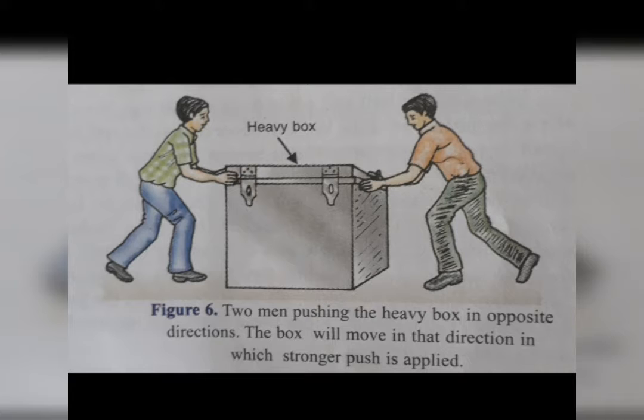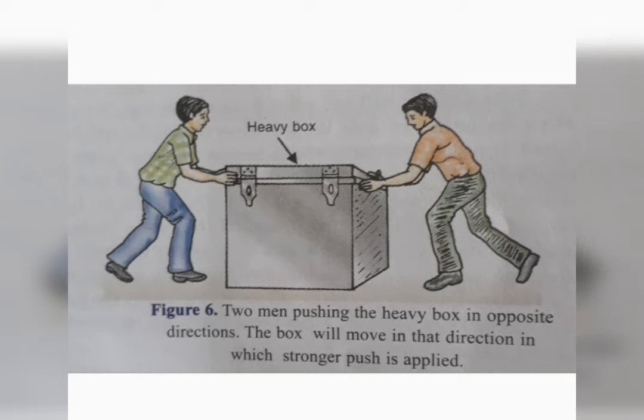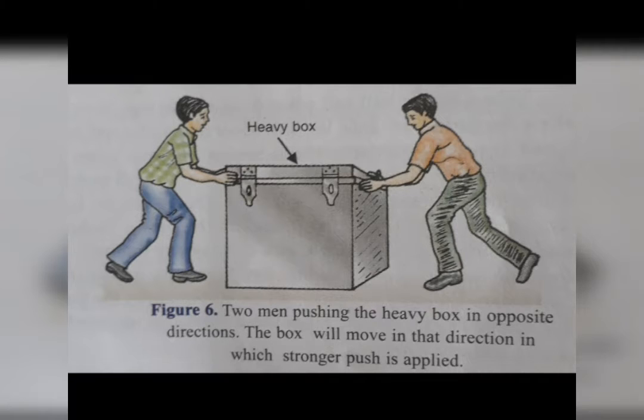The one who is applying 10 newton of force will move the box towards his side, right? Because he is applying more force. Now what is the overall net force which is acting on the box? That is the difference of the two forces.